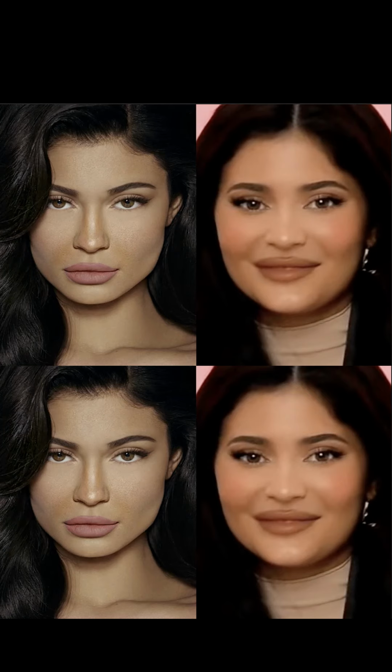Let's see how close we can get Kylie Jenner from her video still to her filtered Instagram picture. So first we're going to change her chin, clearly some filler or some photo manipulation there. We're going to tuck it back into place, no problem.